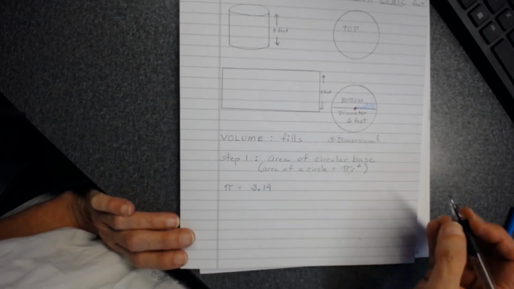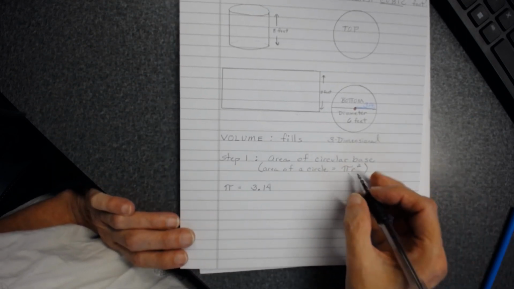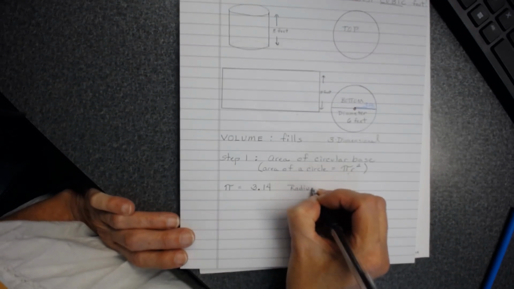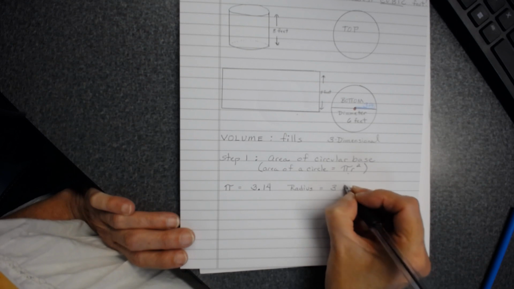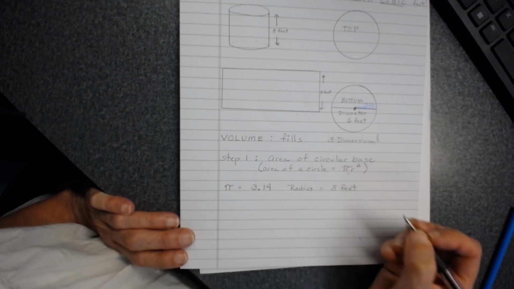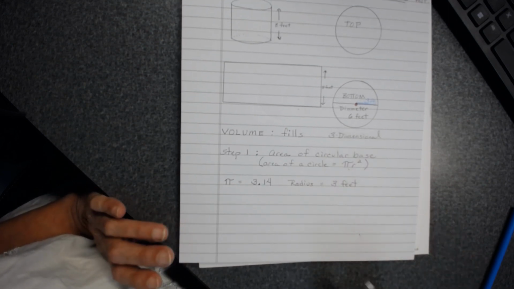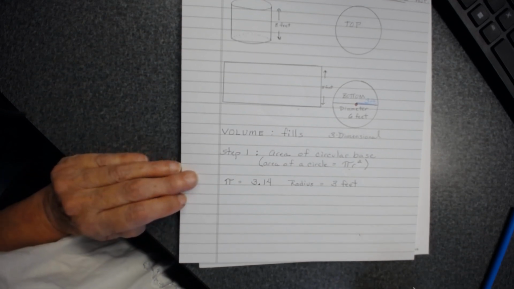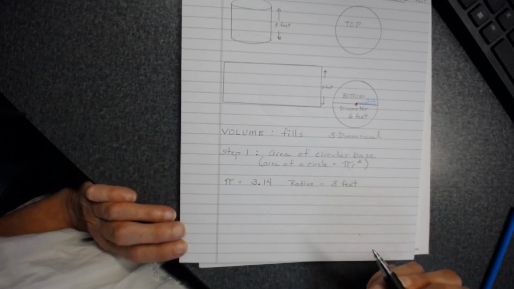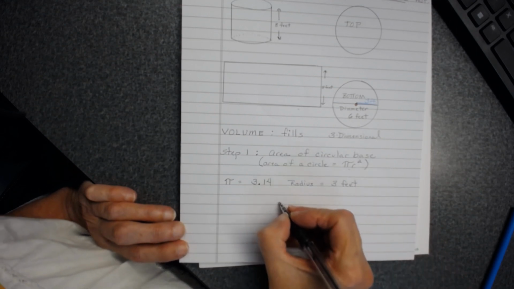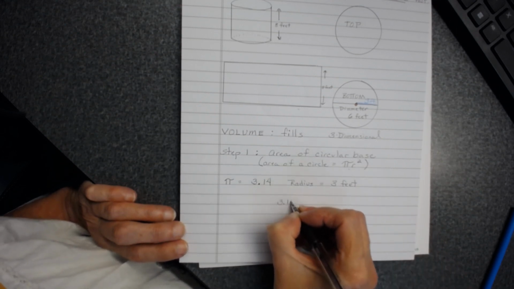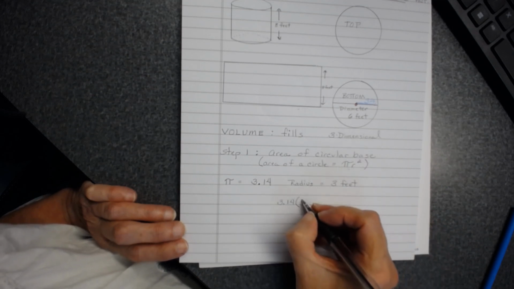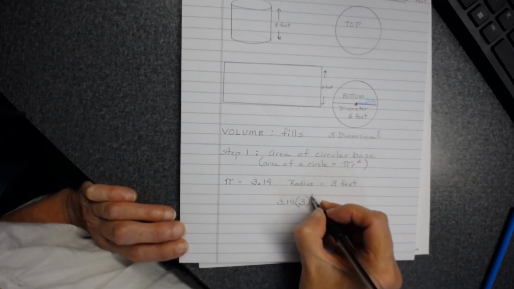So we're going to need to use that. Let's just go ahead and write down here. Radius equals 3 feet. Okay, formulas are wonderful. You just plug in what you know and find what you don't. Okay, so we have pi, so let's put 3.14 times the radius, which is 3, squared.